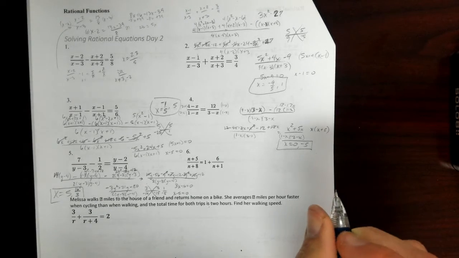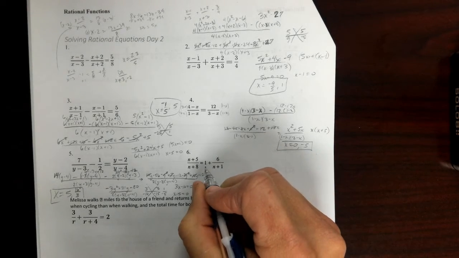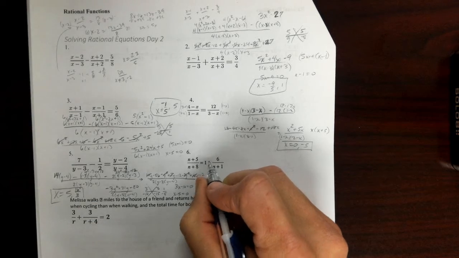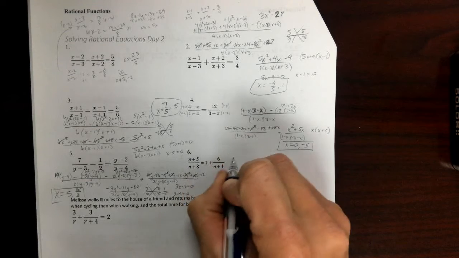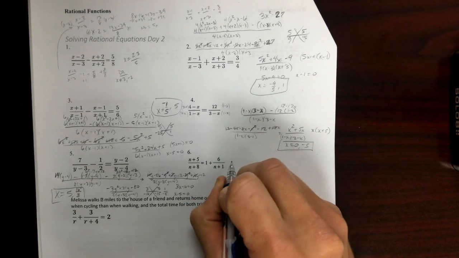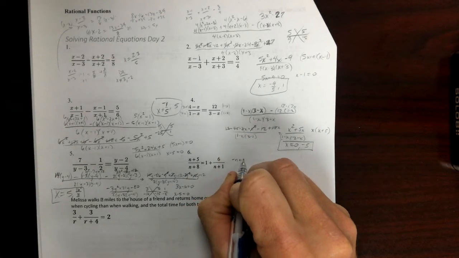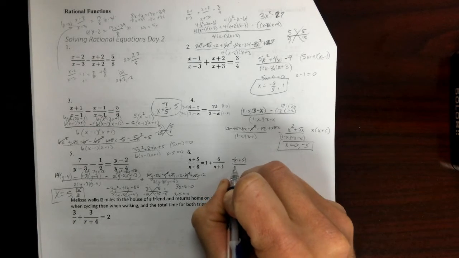Alright, looking at number 6. Okay, what we want to do is find our common denominator. So I'm going to go ahead and make this n plus 1. So let's go ahead and rewrite this. So let's move this to that side. Okay, so we'll get all on the same side. So this is going to become negative n plus 5, n plus 8.